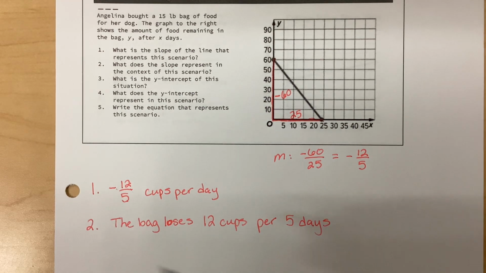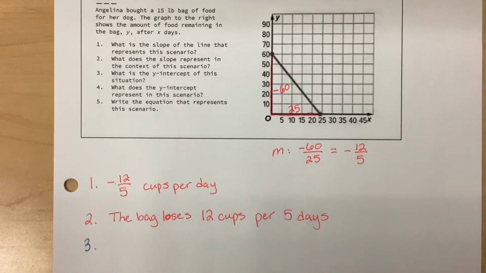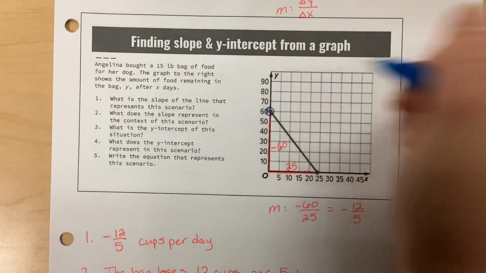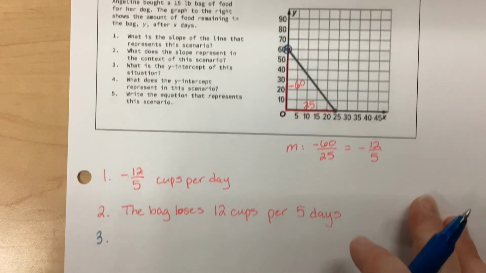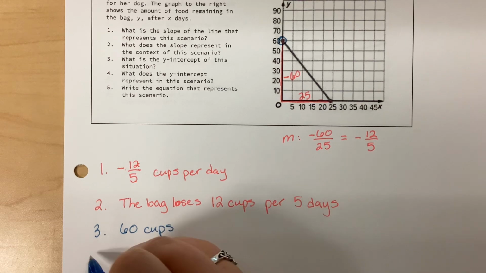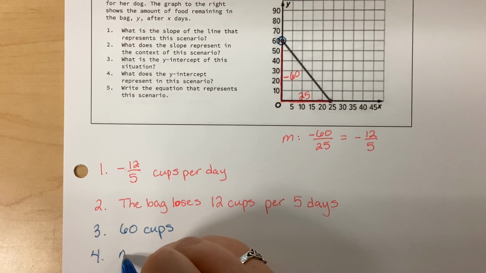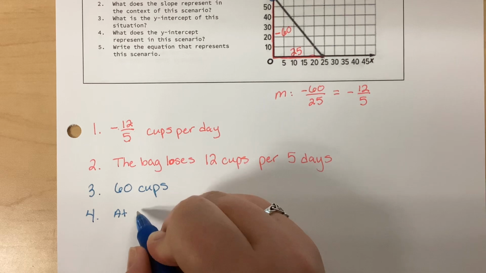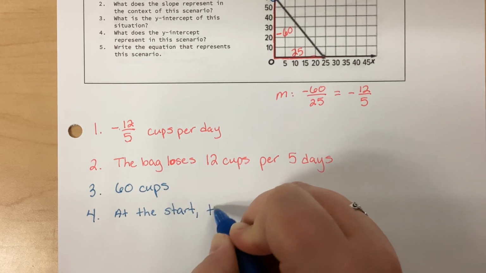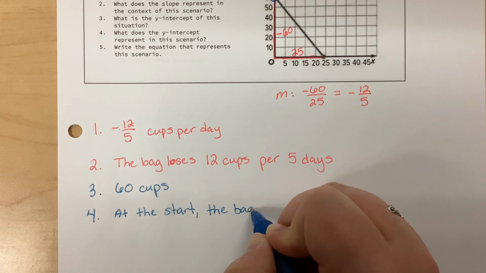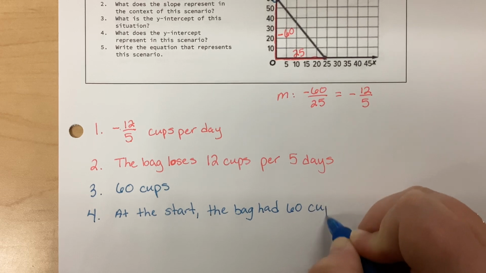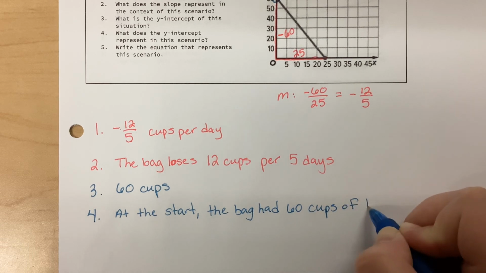So the bag loses 12 cups per day, or you could say that the dog eats 12 cups per day. Both are correct. Now let's talk about the y-intercept, which in this case you can get directly from the graph. It's where the line in this case touches the axis, which is right there at 60, which would be cups. So that just means at the start, the bag had 60 cups of dog food.